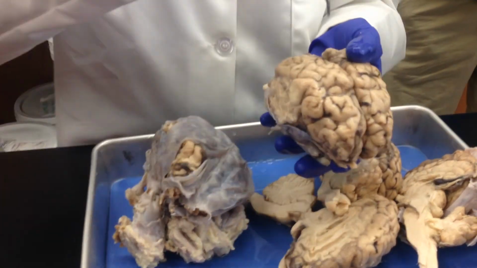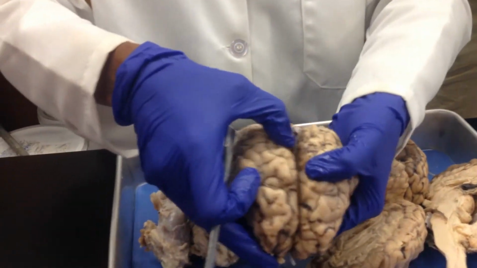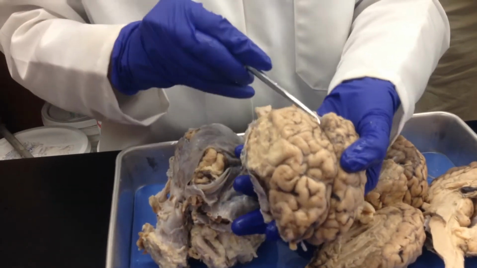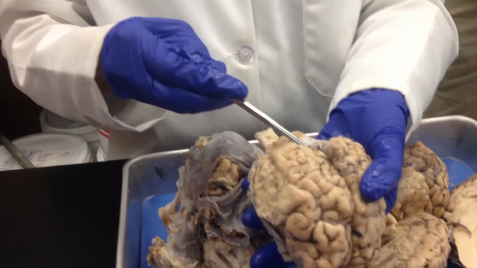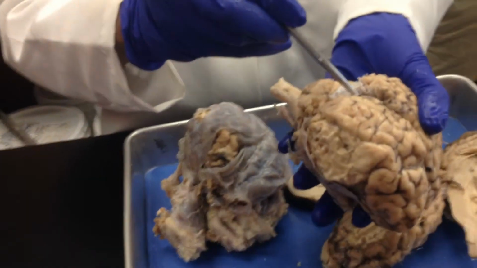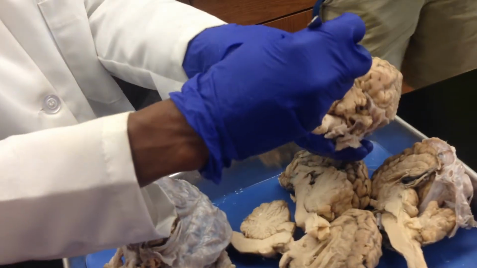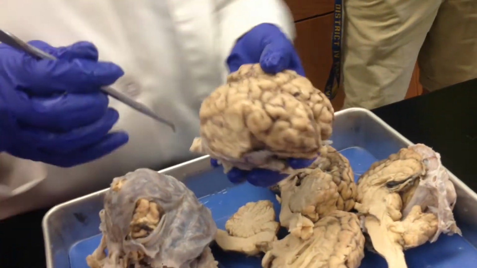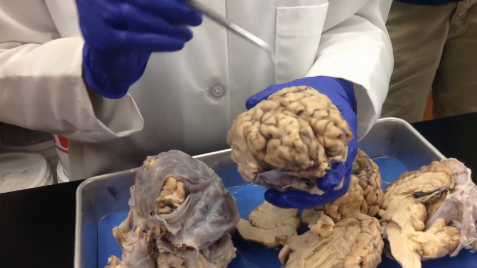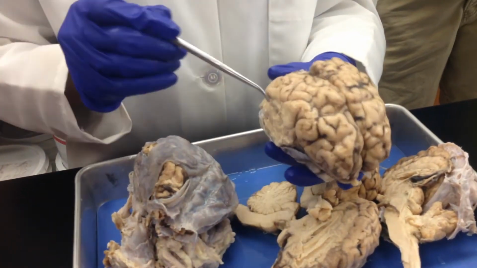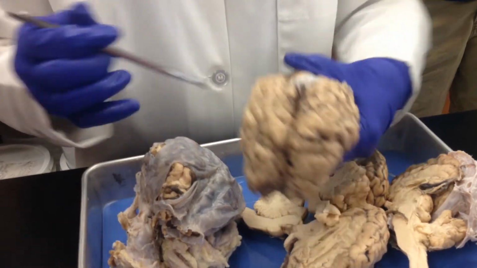Now, part of the dura mater dips in, and you can see a little portion of it right there. That is your falx cerebri. Okay, and you can see the frontal lobes, the parietal lobes, the temporal lobes, and the occipital lobes.